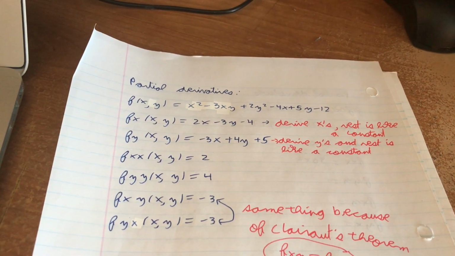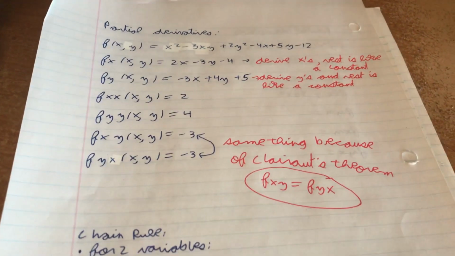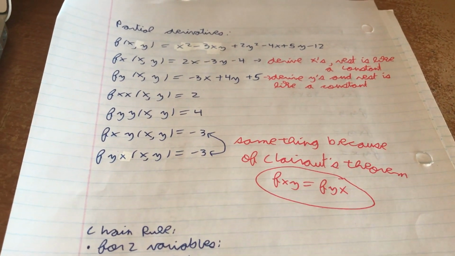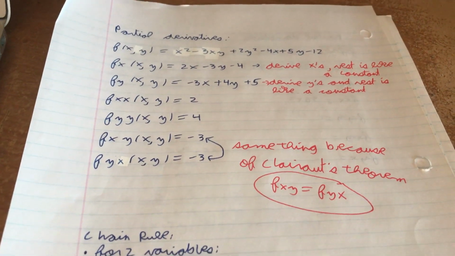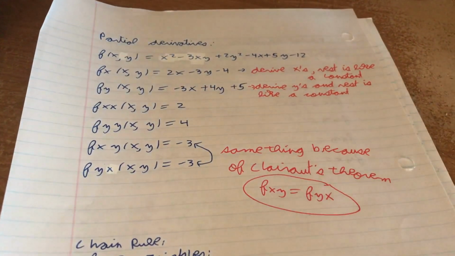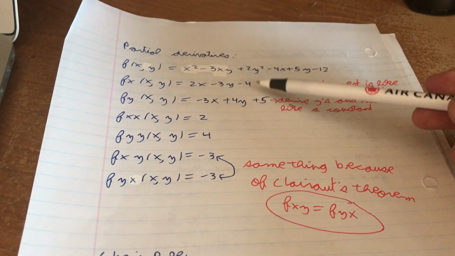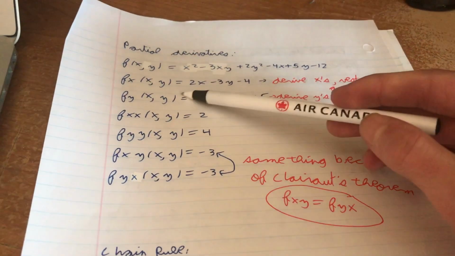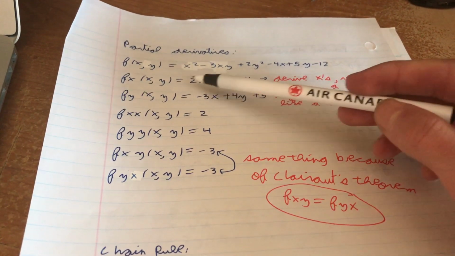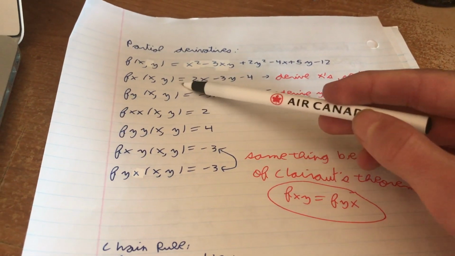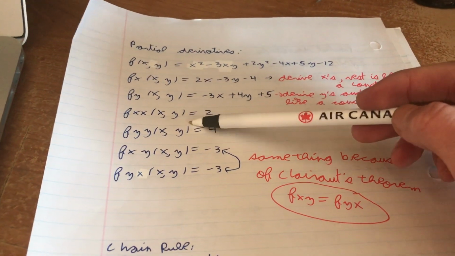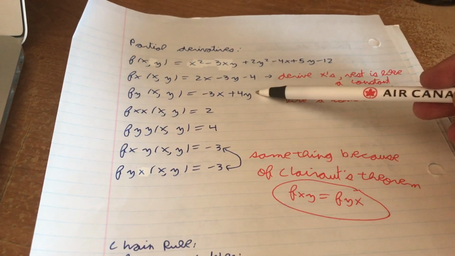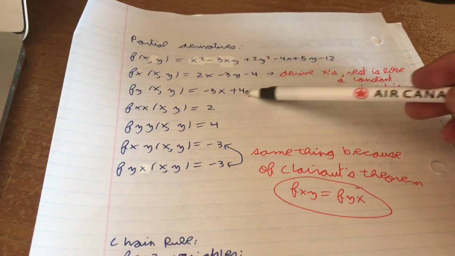I can also do second order partial derivatives, similarly to how in Cal 1 you do second derivatives. The second order partial derivative with respect to x means I differentiate my first order partial derivative of x a second time with respect to x. The only element with an x in my first order partial derivative is 2x, which becomes 2. Same thing for f of y: if I differentiate again with respect to y, I get 4 because of the 4y.